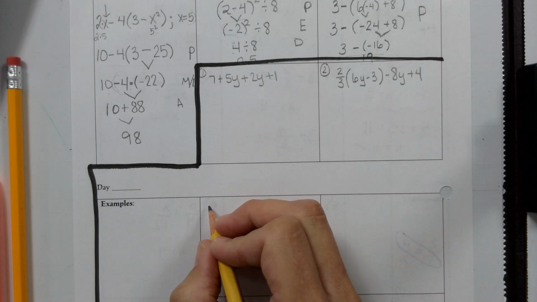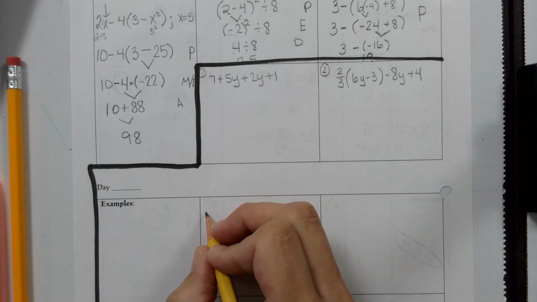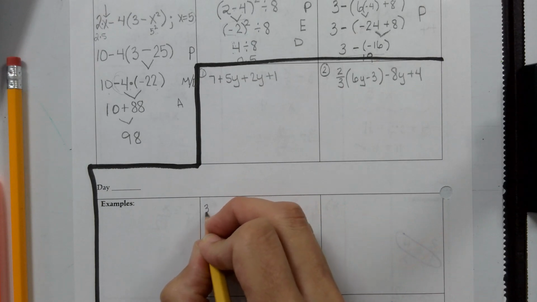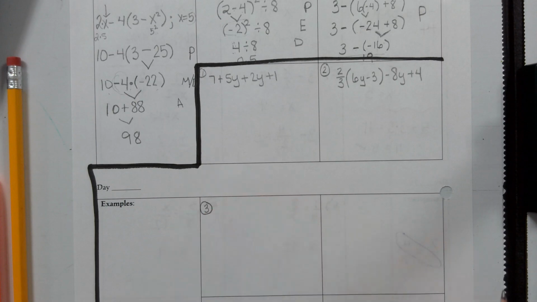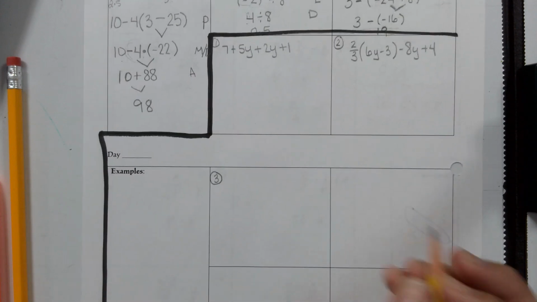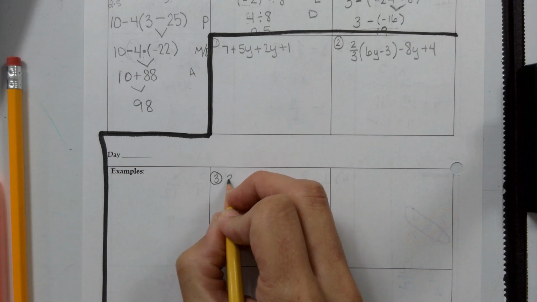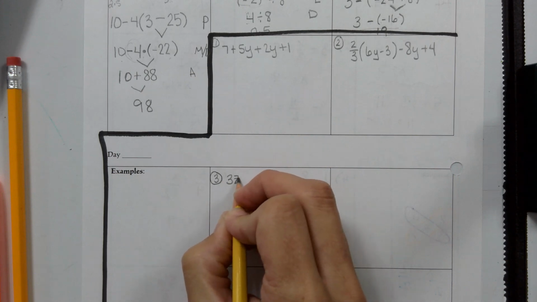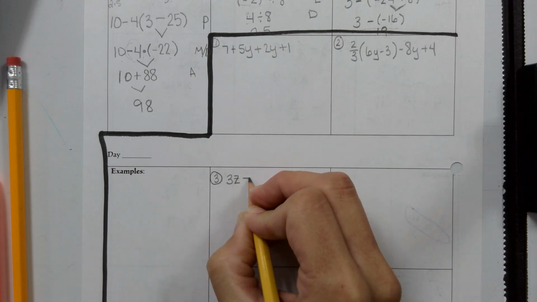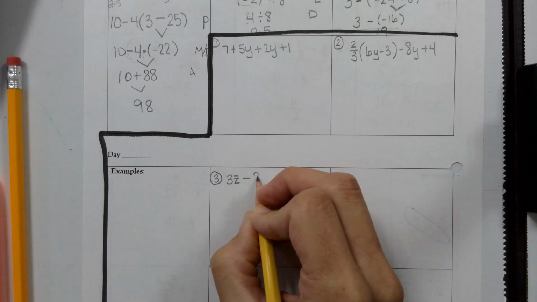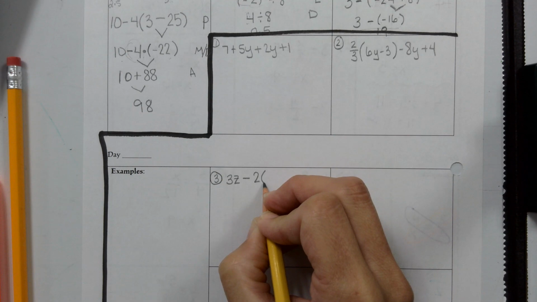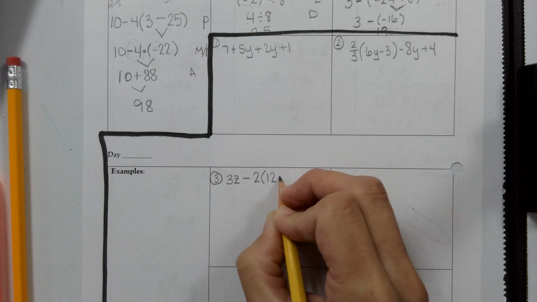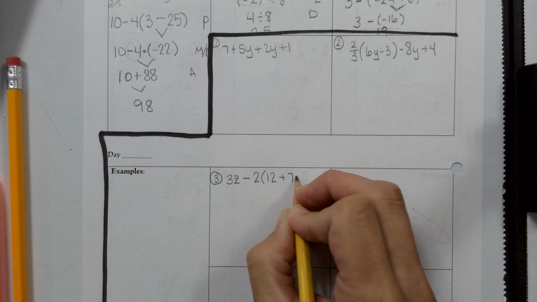Problem number 3. 3z minus 2 parentheses 12 plus 7z.